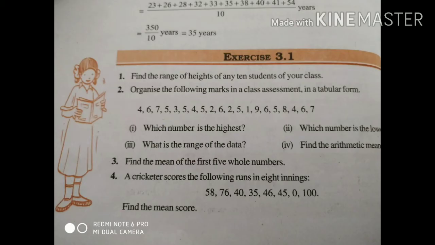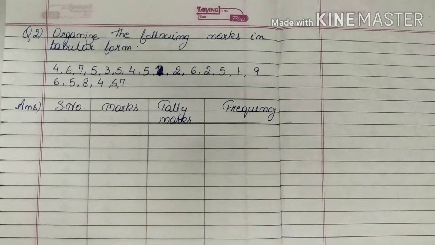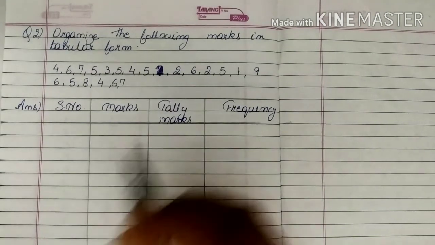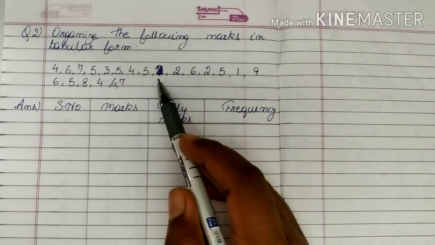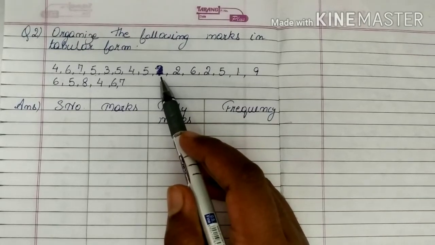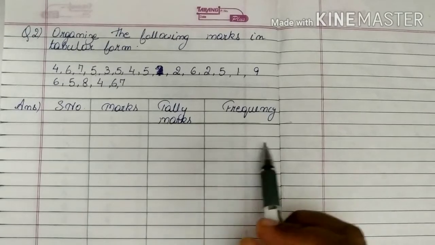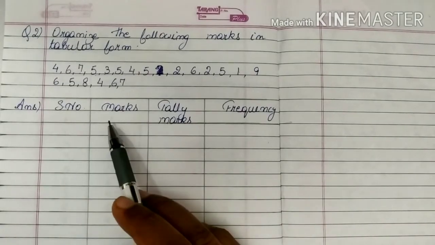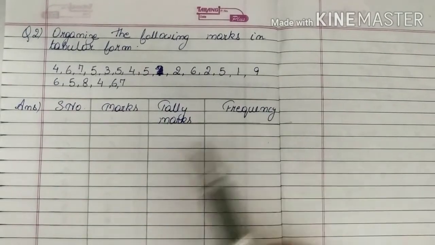Now the second question, we have a set of data, and they have said to arrange this in a tabular form. So here is the second question where you have this data, that is the marks in a class, and you have to organize it firstly in a tabular manner. That can be done in this format. Here you have the serial number, the marks, the tally marks and the frequency.